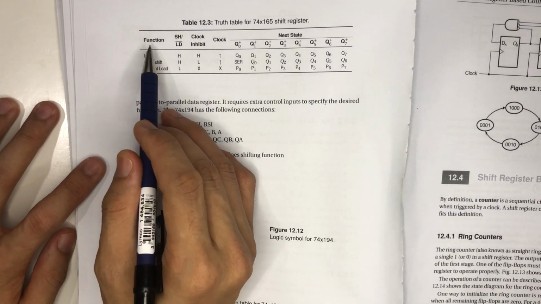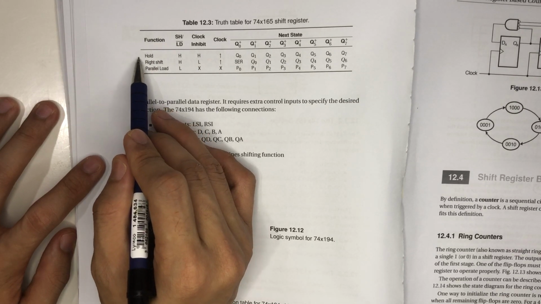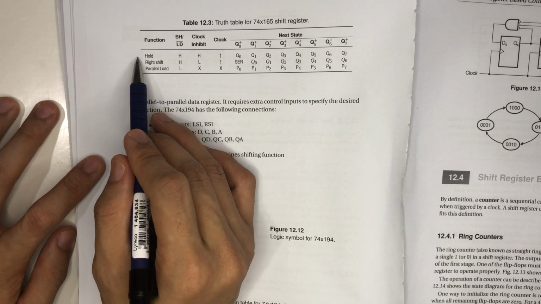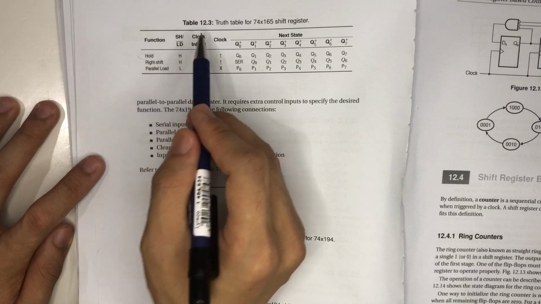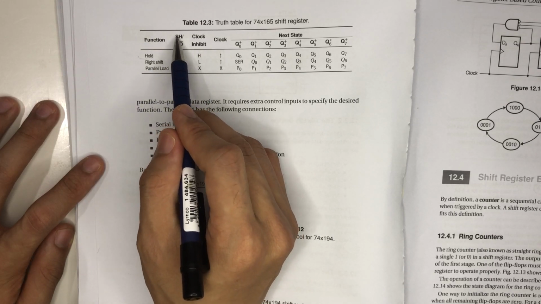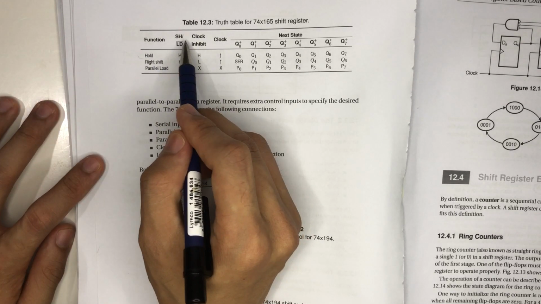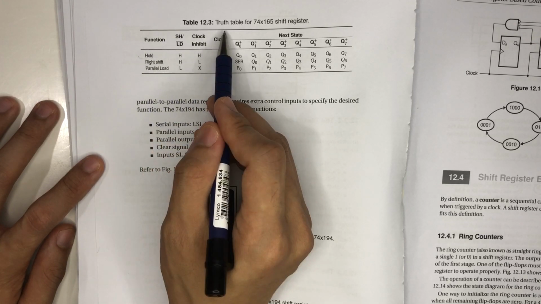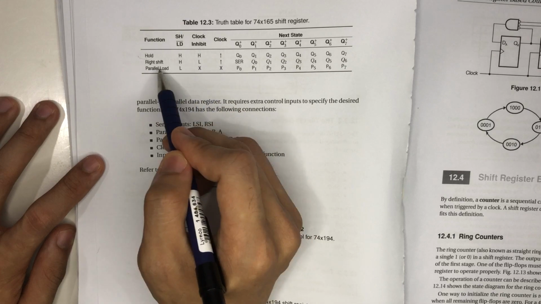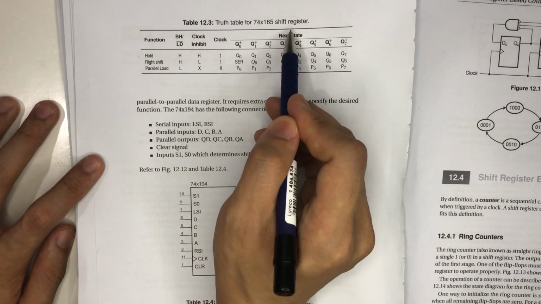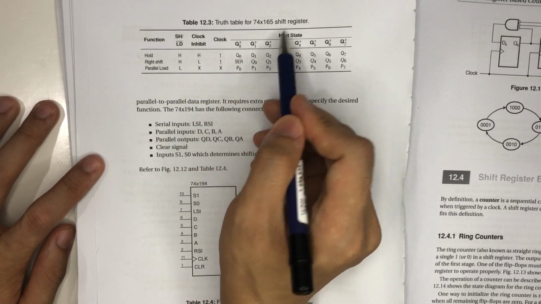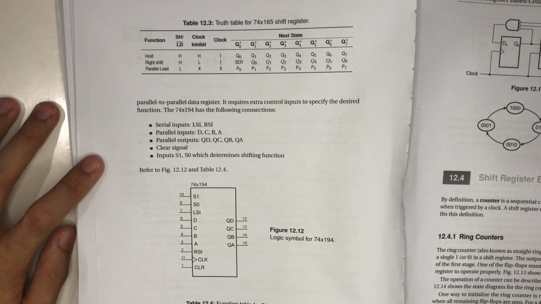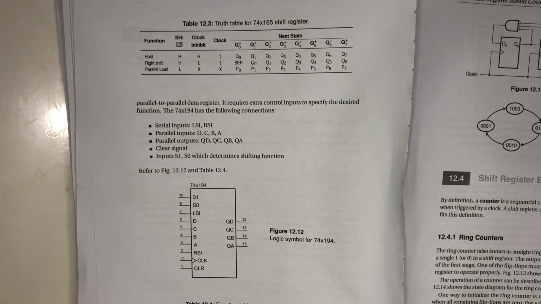So you have the function: if you want to hold the previous value, this is what you need to do. If you want to do a right shift, what you need to do here, and for parallel load, what you need to do here, and what you observe as the next step. We can go one by one.